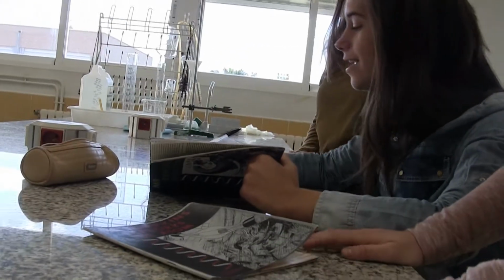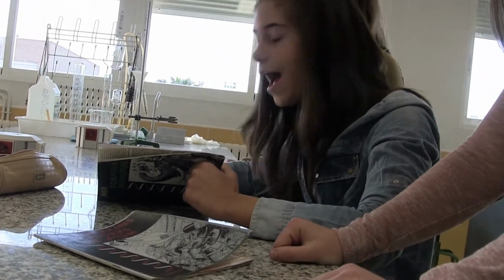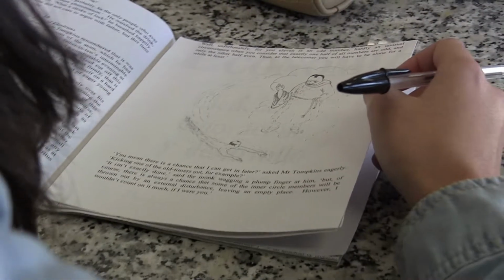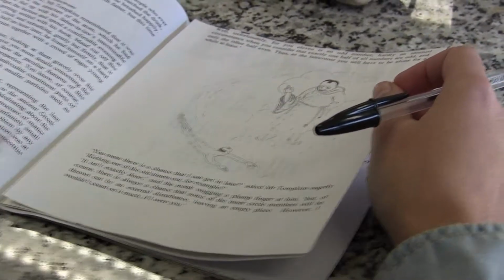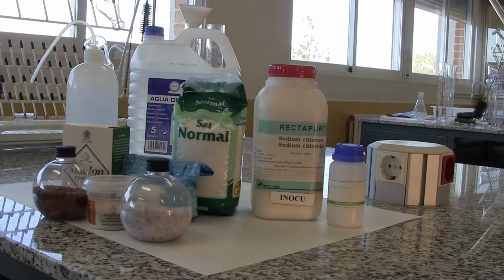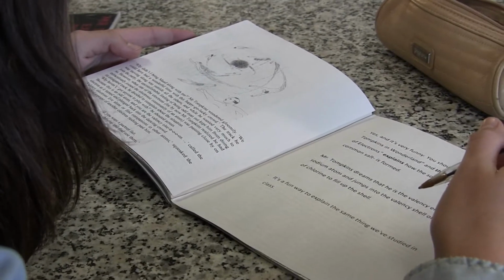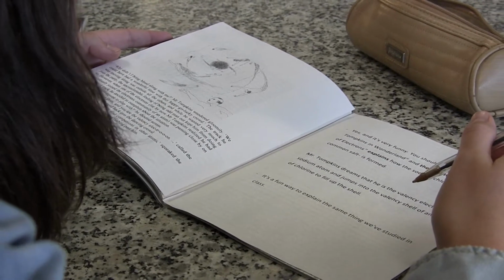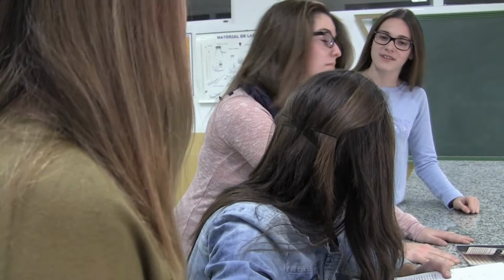You should read it. It's called Tokens in Wonderland, and the chapter, The Guide Drive of Electrons, explains how sodium chloride, the common salt, is formed. Mr. Tokens means that he is the valence electron in a sodium atom and jumps into the valence shell of an atom of chlorine to fill up the shell. That's a funny way to explain the thing we studied in class.